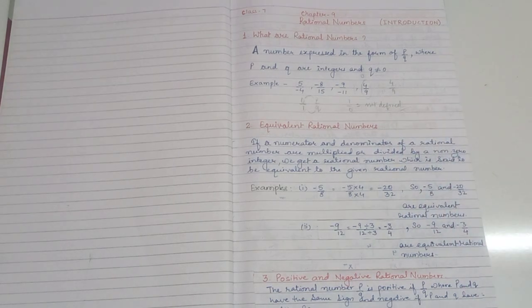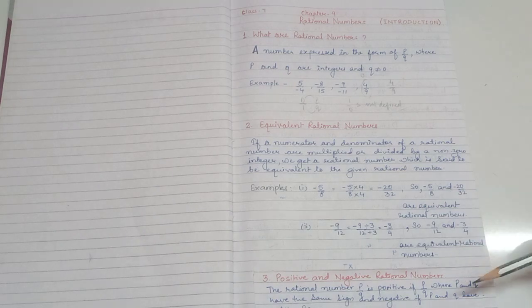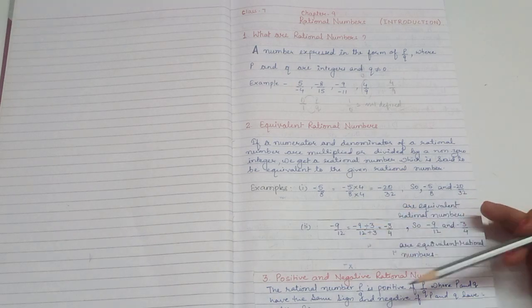Okay friends, now coming to the next topic, that is equivalent rational numbers. If the numerator and denominator of a rational number are multiplied or divided by the same non-zero integer, we get a rational number which is said to be equivalent to the given rational number. Here also I have taken two examples: the first is minus 5 by 8 and the second is minus 9 by 12.